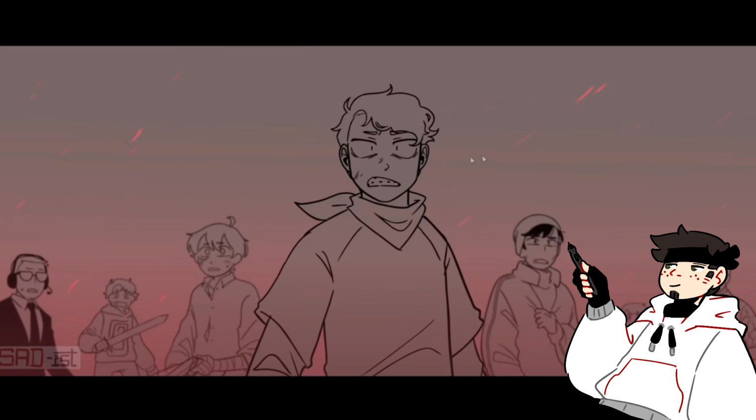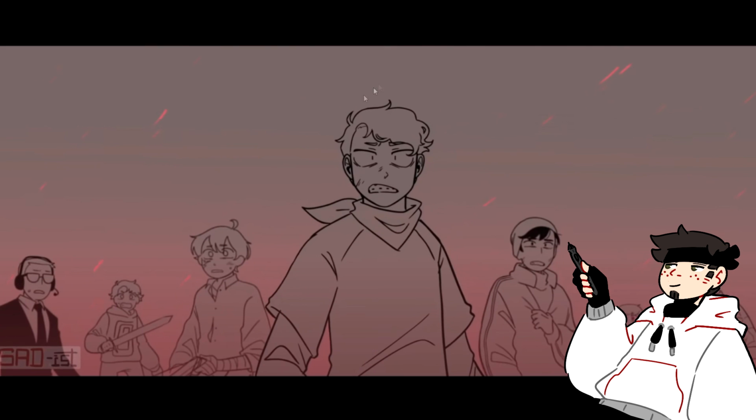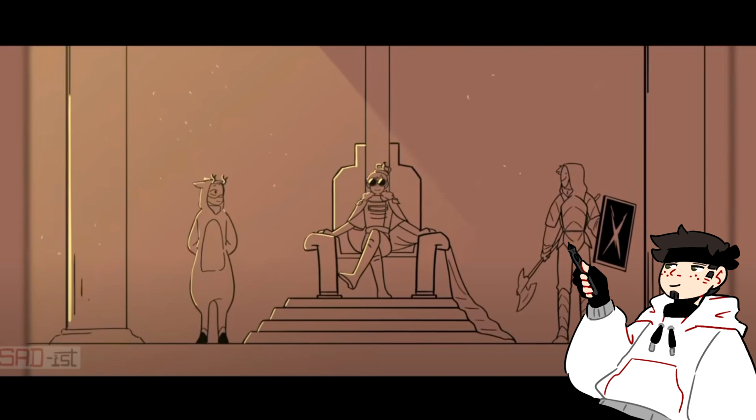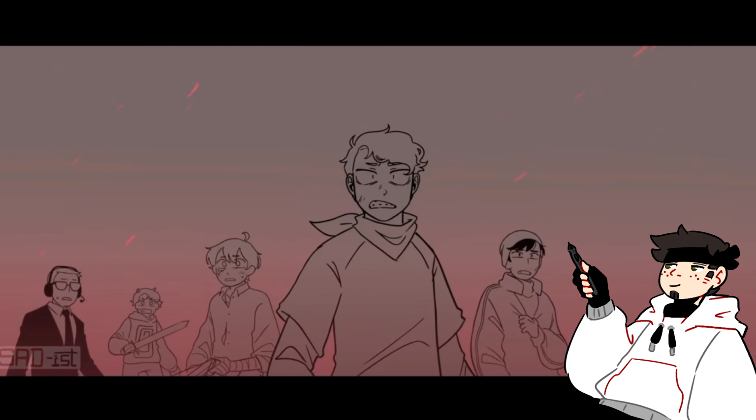We get a shot with everybody in the background. I love the use of the color gradient here. I love the gradients so much. The gradients that she uses are so nice, and let's go through these last shots frame by frame.